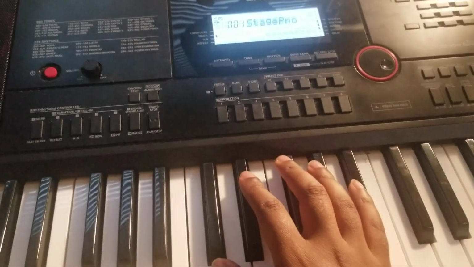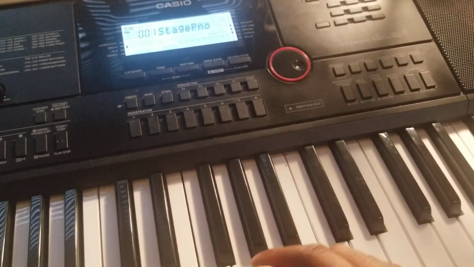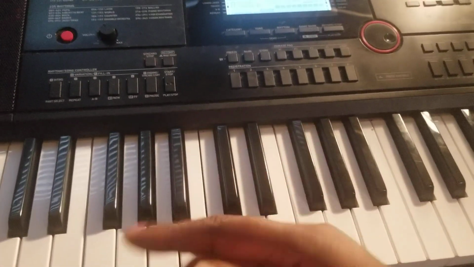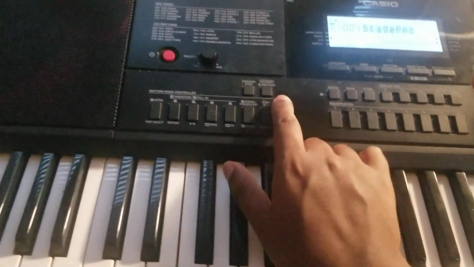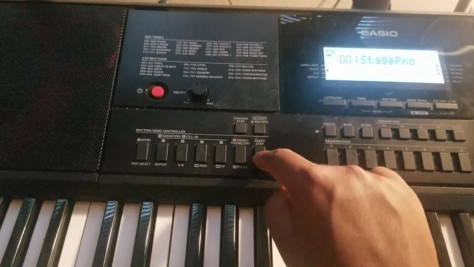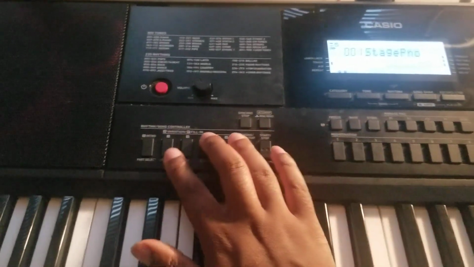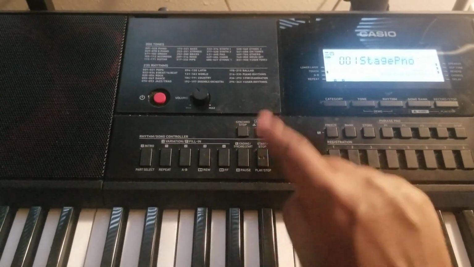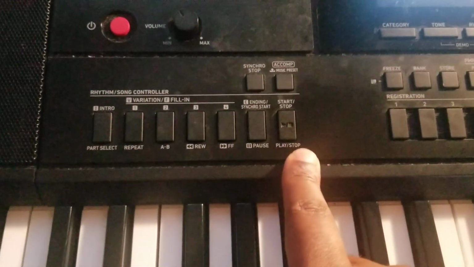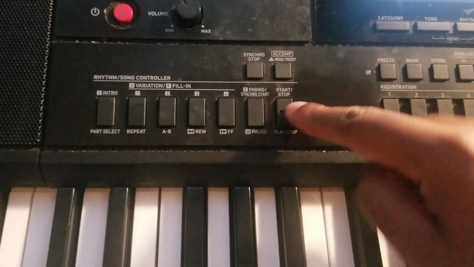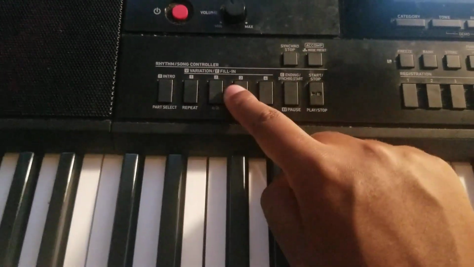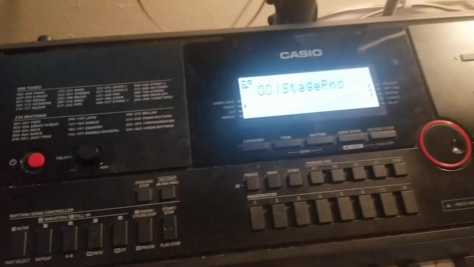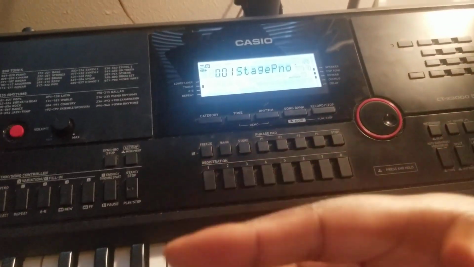So I'm going to explain a little bit about the keyboard and how it operates. When you first turn it on, the default sound is this piano, and the default rhythm is this little beat. There's this start button, stop, and these are the different variations and feels of the beat. And this keyboard also has songs.